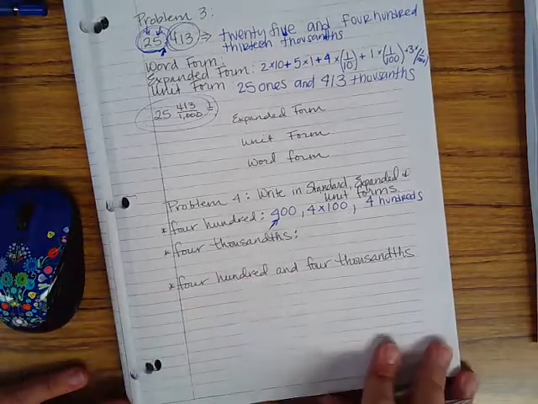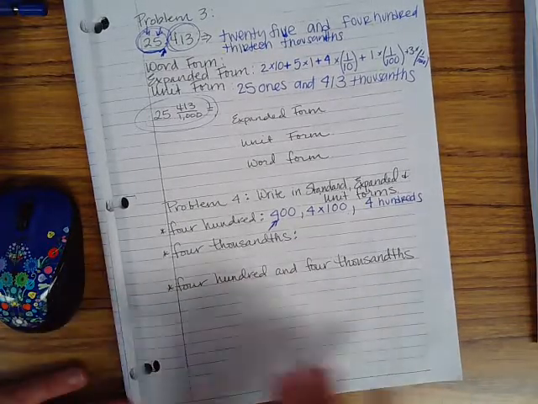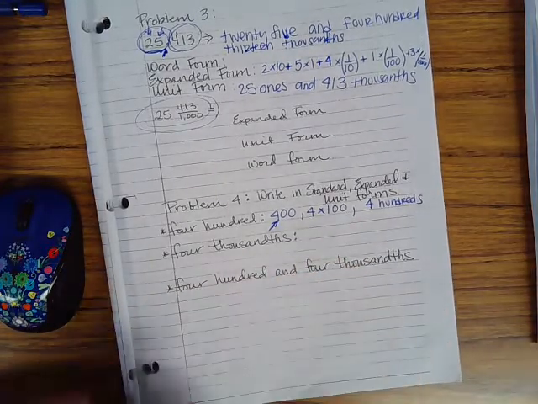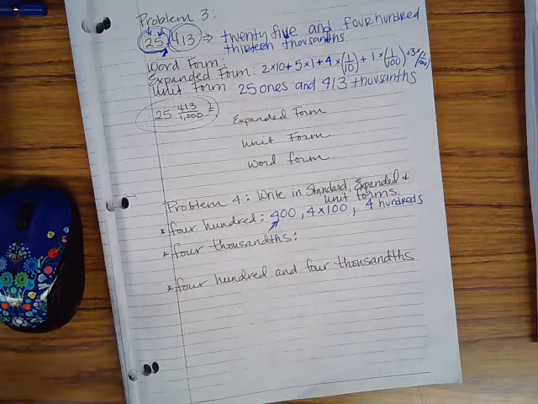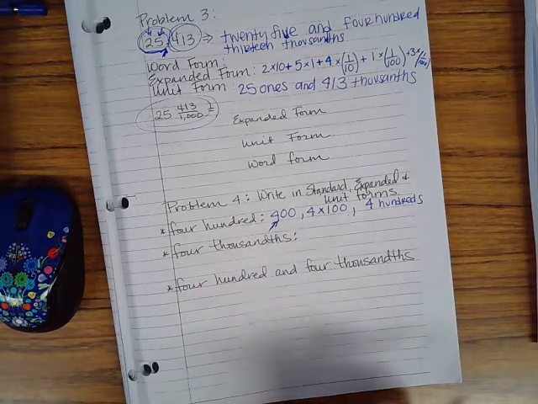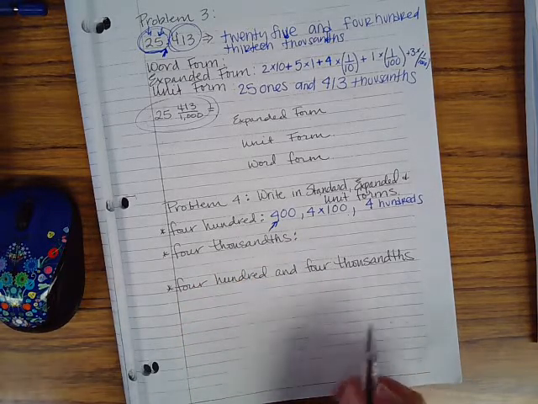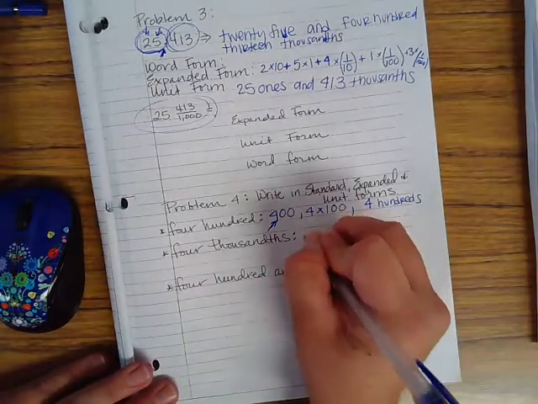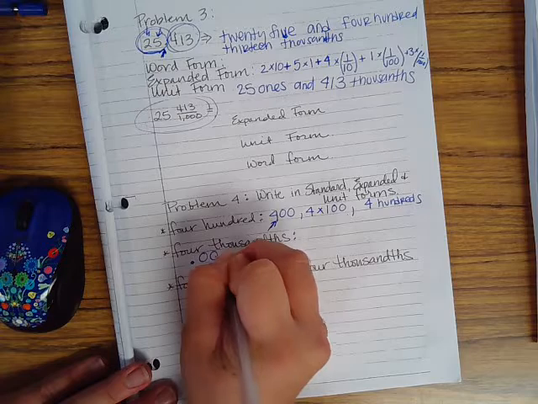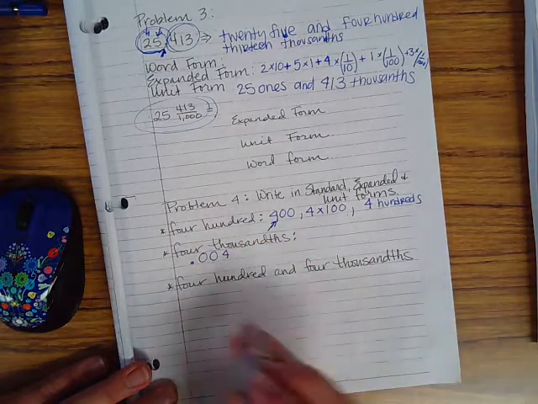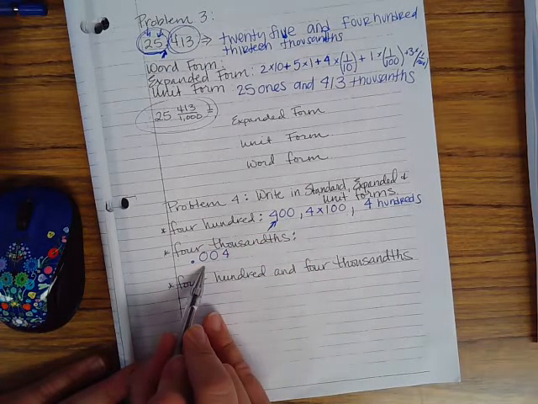This is all kind of review again. We're just going over the same things. If you guys understand how to do the standard form, you're getting to understand more of the expanded form and the unit forms, then this is just another review. Okay? So 4 thousandths. What is that? 4 thousandths. So there's the standard form.